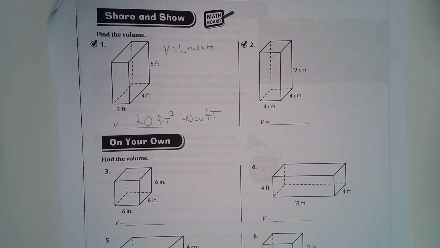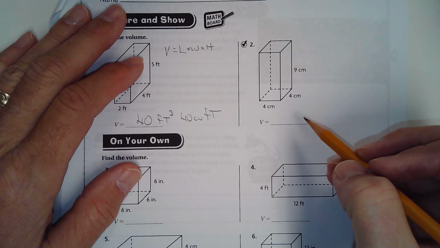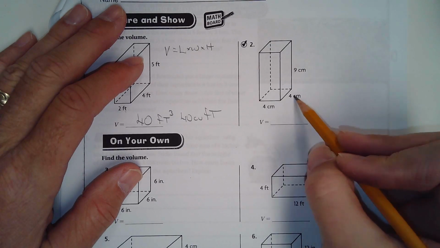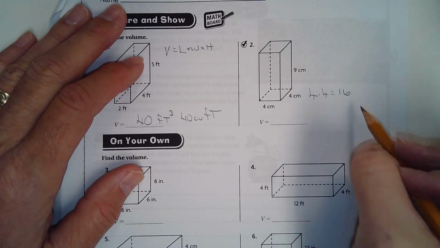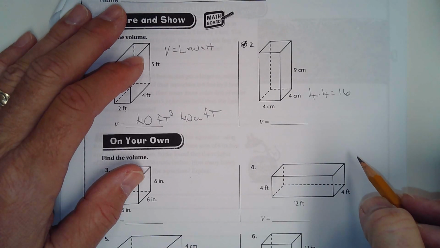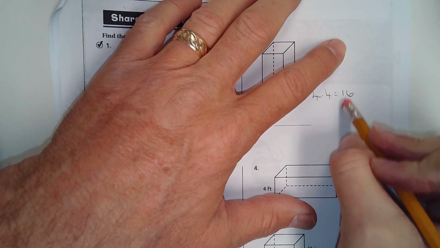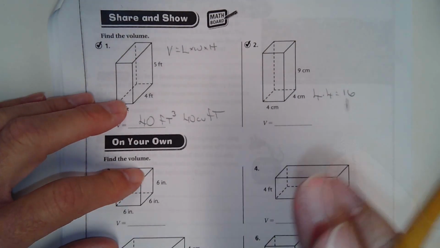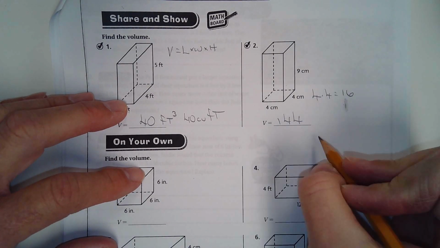Miss Gordon, I know you were gone the other day, but give it a shot. What would you do here? 4 times 4, okay. So 4 times 4 is 16, then what? 16 times 9. Yep, 16 times 9. Did you figure that out? 144. Yes. So it's 144, what?